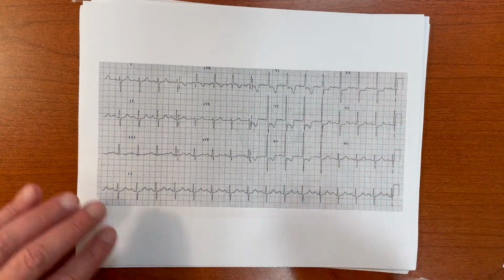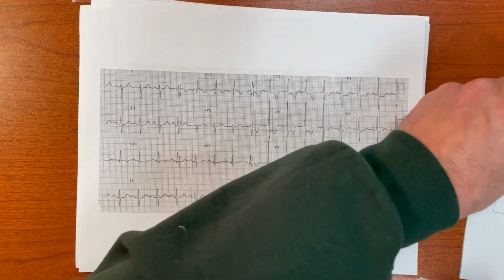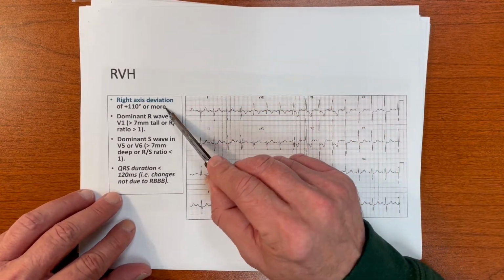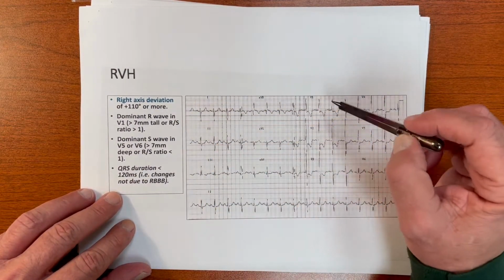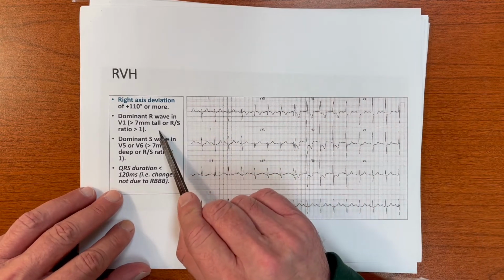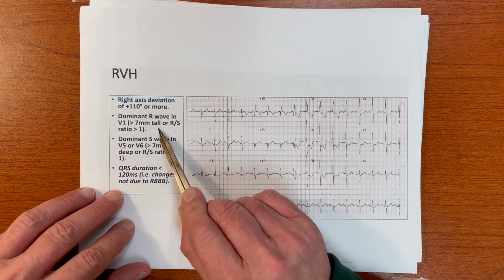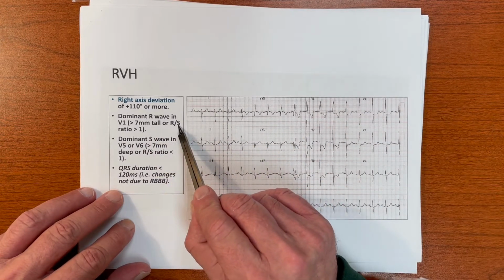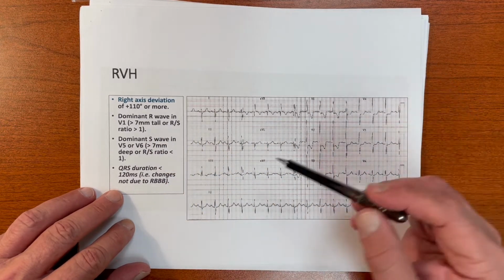All right. Now there are some criteria that I've listed here for you. You look for right axis deviation, a dominant R wave in V1 greater than 7 millimeters, okay? Or if it's not greater than 7 millimeters, if the R wave is greater than the S wave, okay?